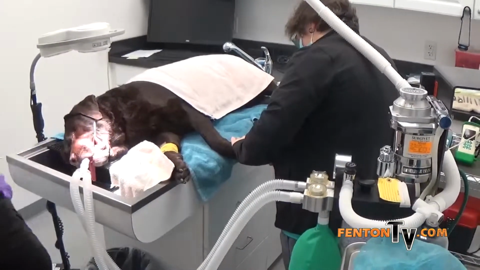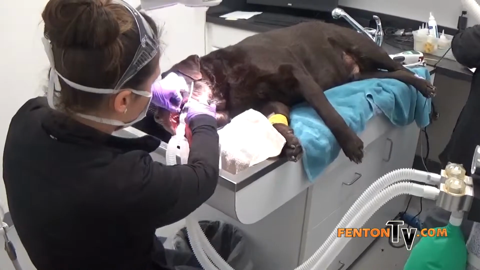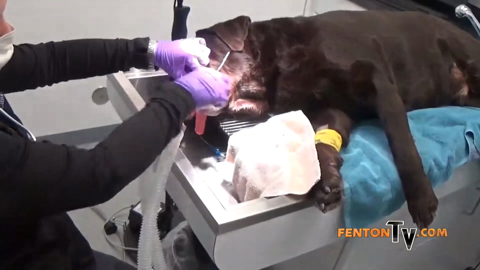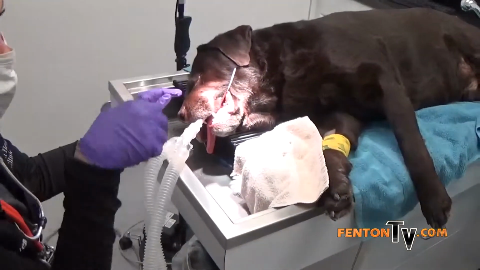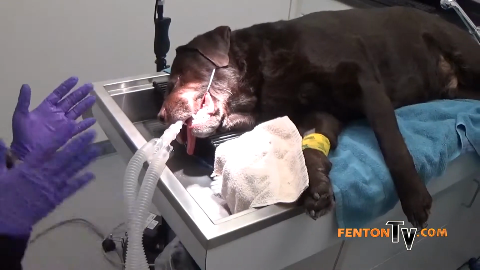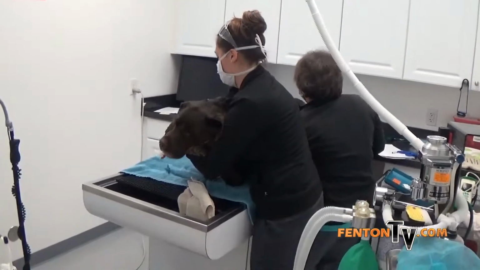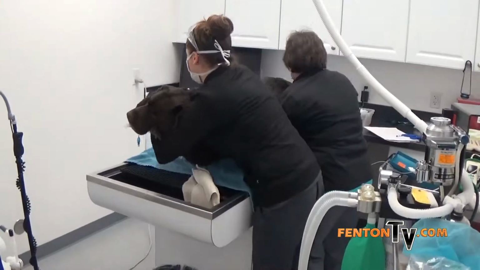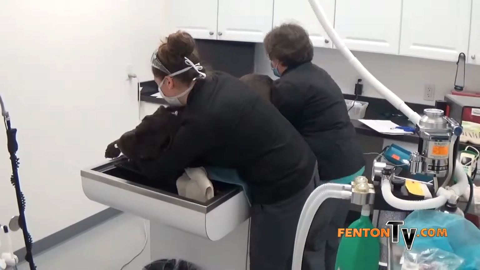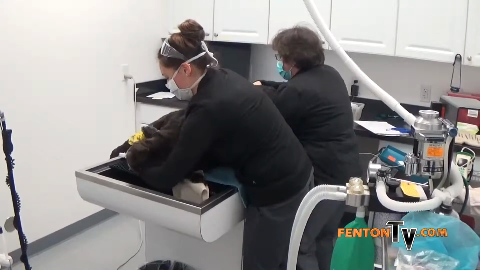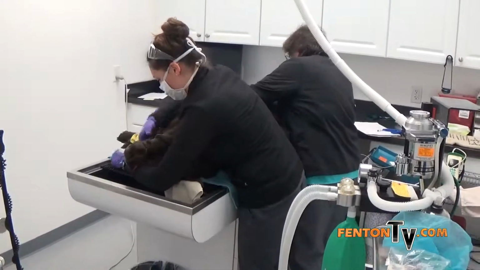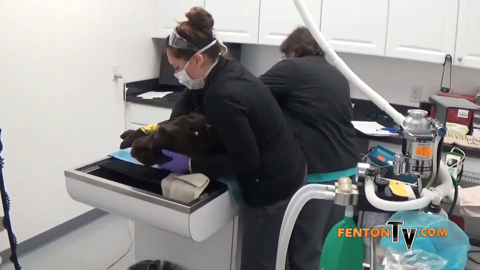Okay. I'll do the top of this side and the inside of the bottom, and then I flip it. I'll do the top of that side and the inside of that bottom, and that covers all of those quadrants. Okay, bud. Can you come back a little bit more?